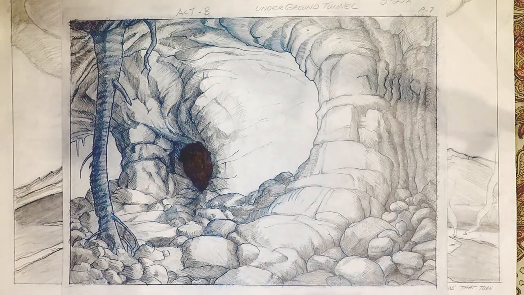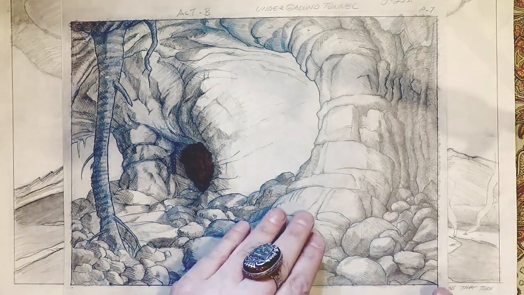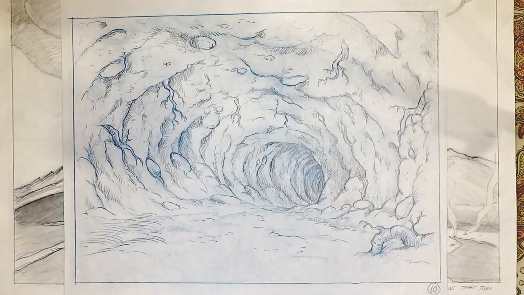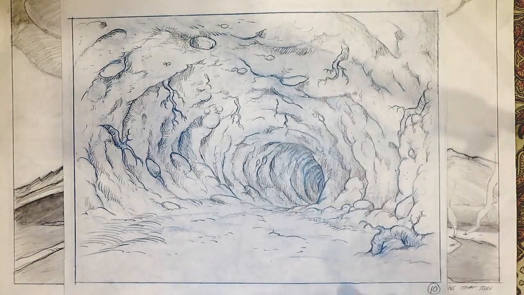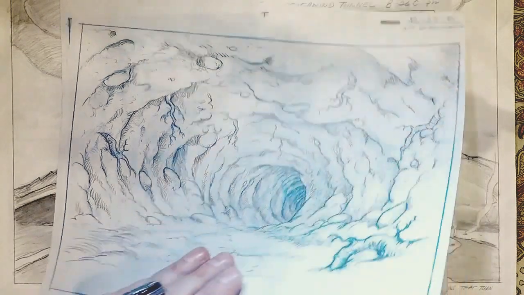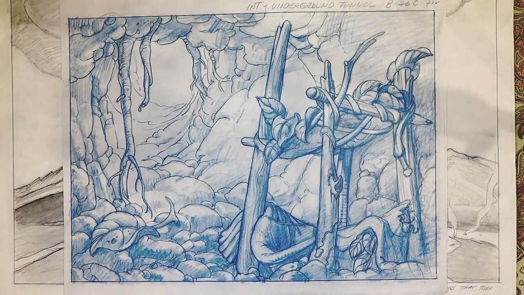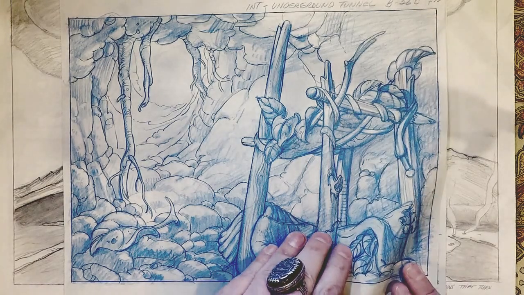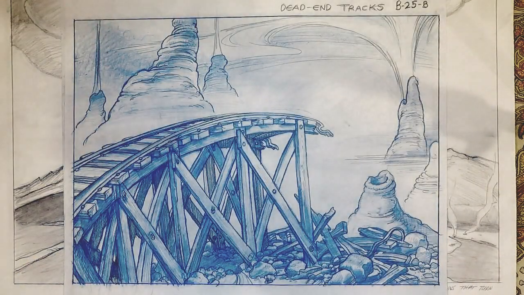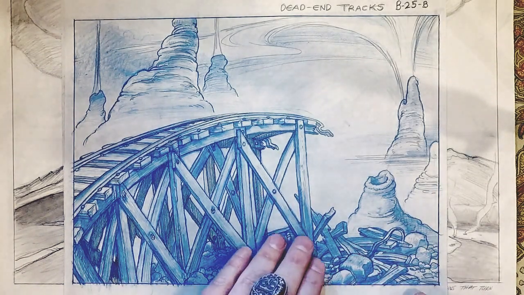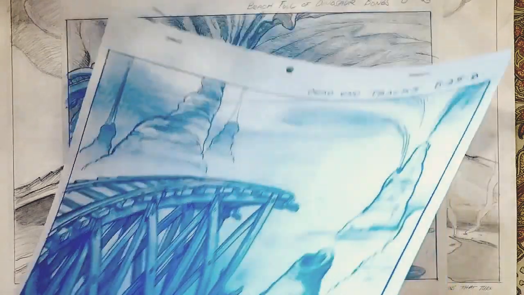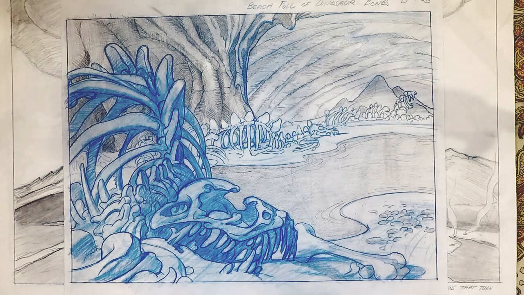Another underground tunnel with a cave. Another, roots coming in through the top. It's like a gopher hole. Here the gopher has built some sort of a structure, probably a chair or a bed or something. Dead-end tracks in a cave, like a mine train sort of thing. Beach full of dinosaur bones. That's pretty interesting.